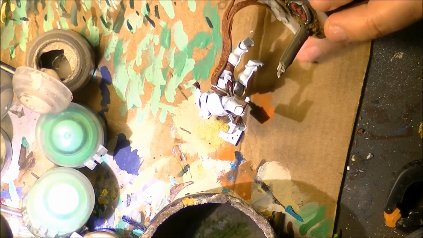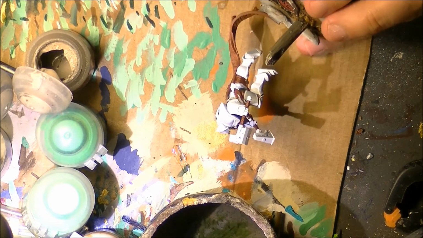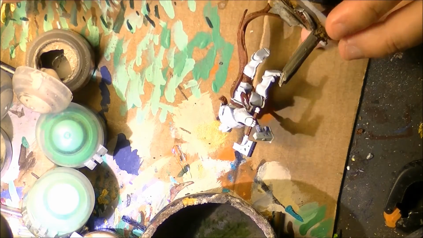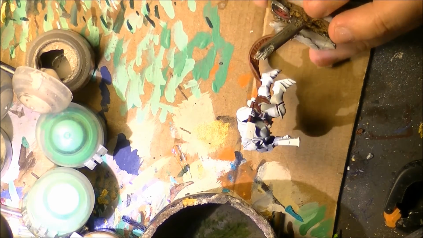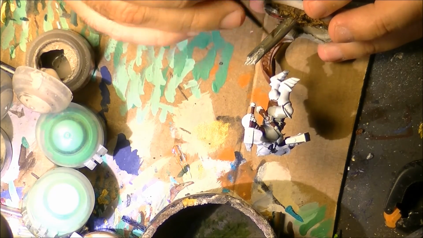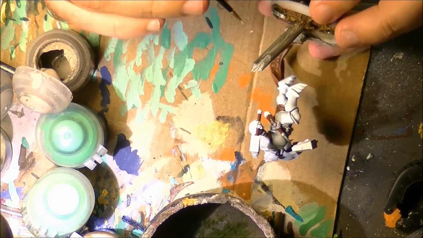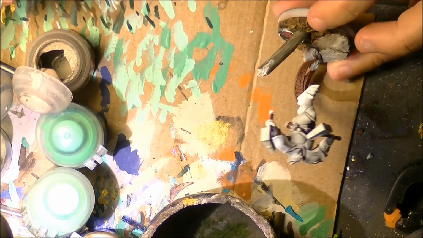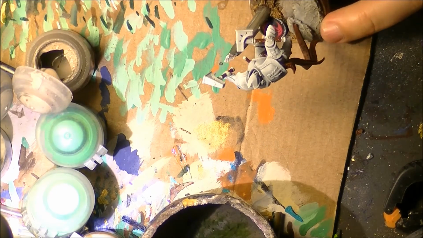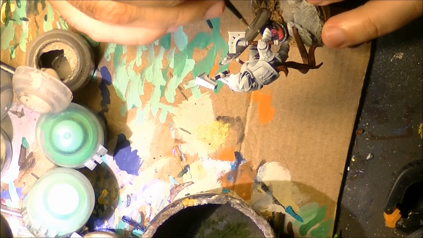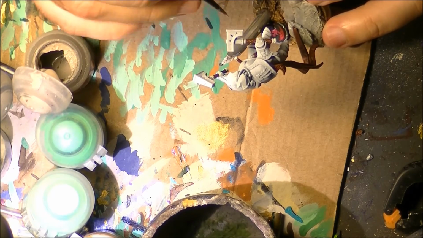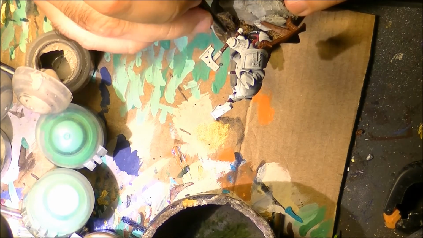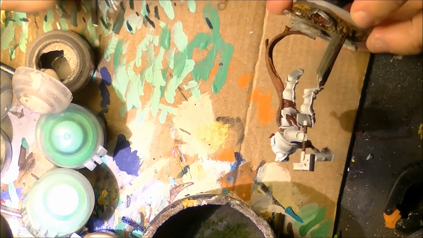You see, this color, we have to be careful not to put too much. Just some lines. The idea is to touch very little. We can make some bigger marks in some areas.